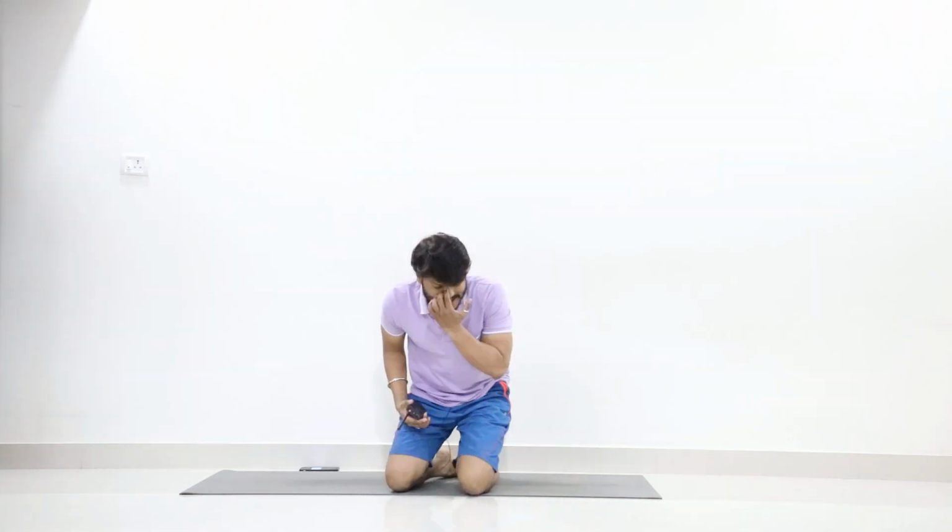Like that, each and every asana which we do acts as a preparation for the next upcoming practices. That's the reason some of the asanas repeat daily, and that is a must to get the proper postures in the next advanced level asanas. This is one reason.